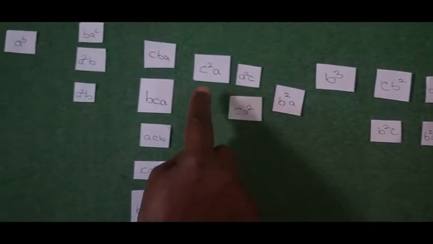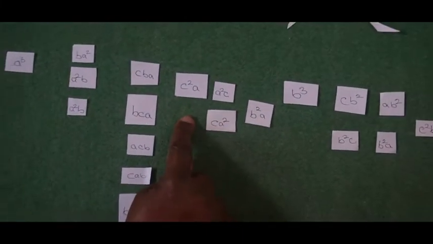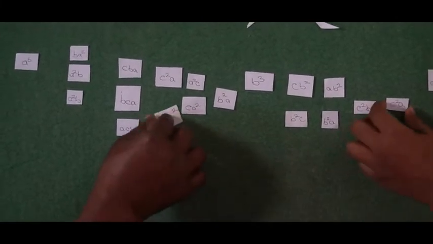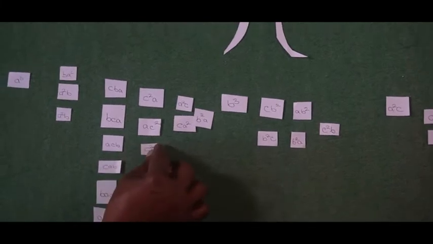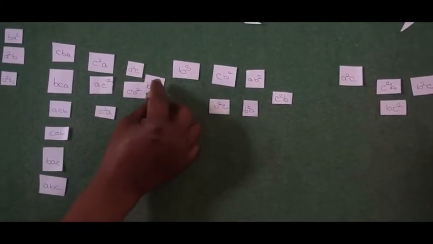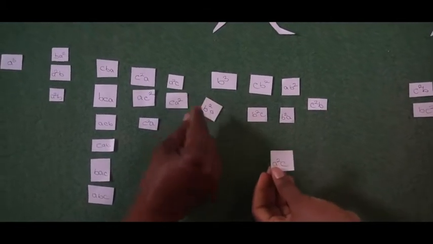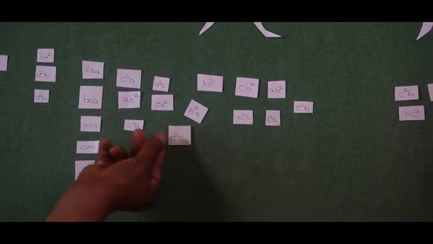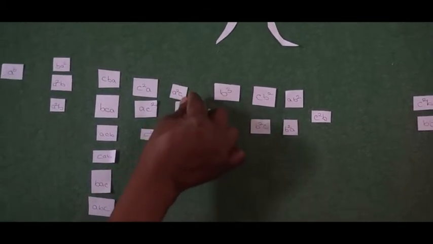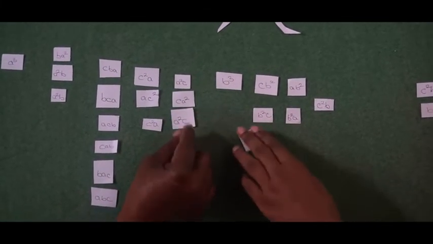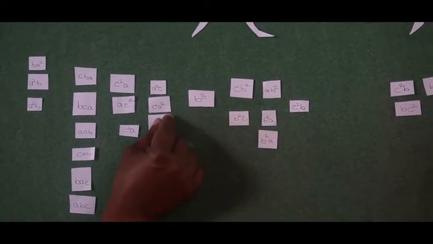So C squared A. Yes, C squared A. Do we have another one? C squared A. Then A squared C. Yes, A squared C. A squared C. Then B cubed.